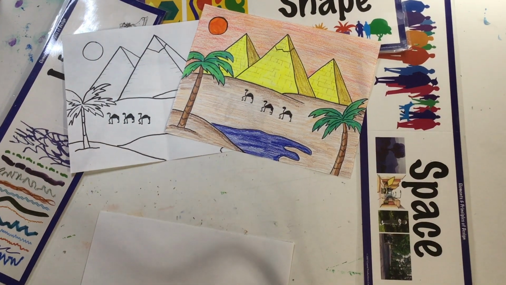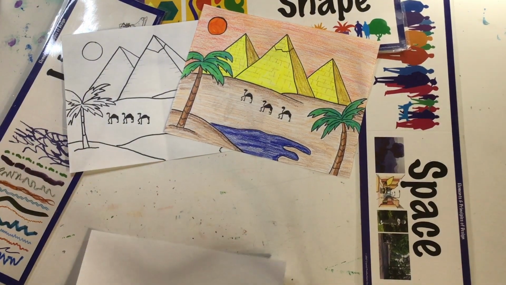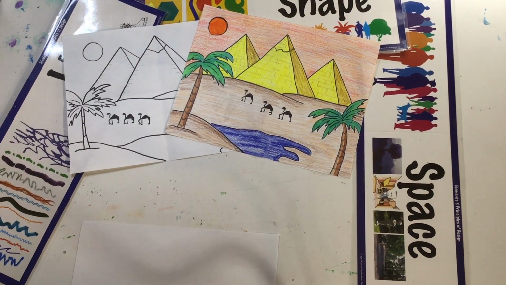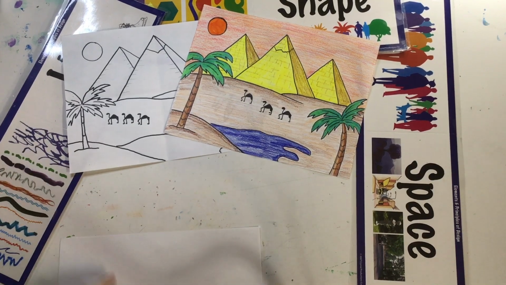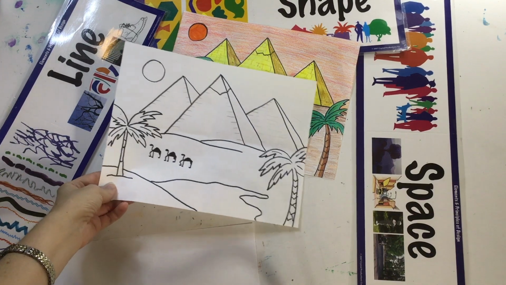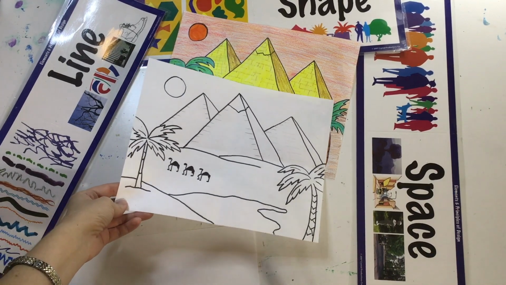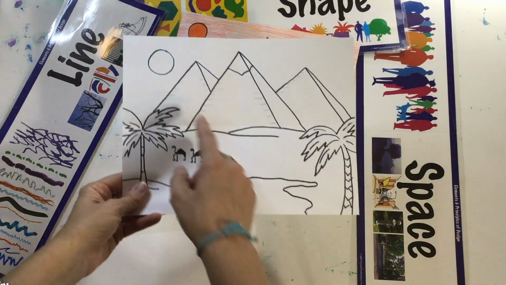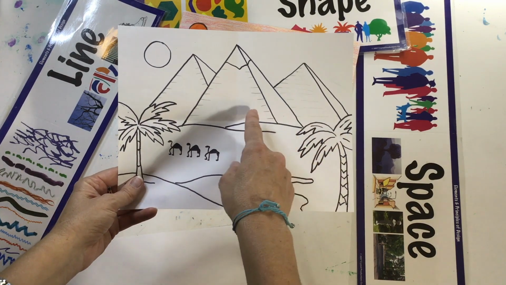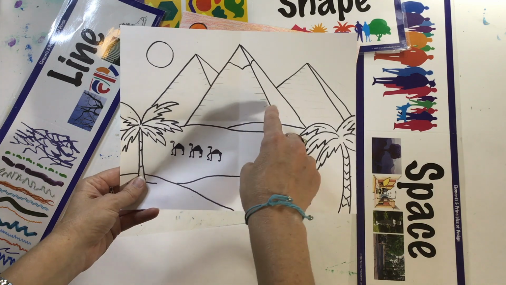Hello, Eisenhower artists. So you're going to be using the element of art called space, and this time we're going to be drawing with a foreground, middle ground, and a background. And your project is going to look something like this, inspired by the pyramids of Egypt. Background is the pyramids of Giza. Giza is the city in Egypt where these three large pyramids are built.